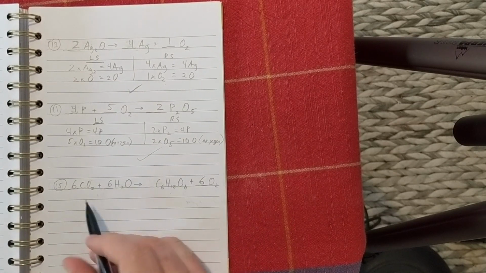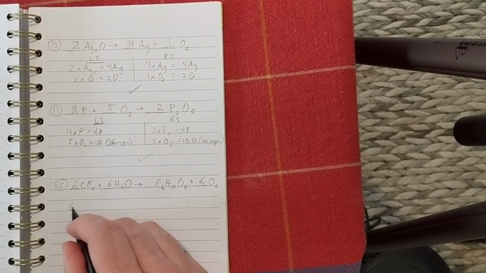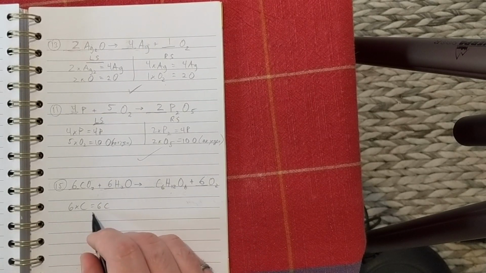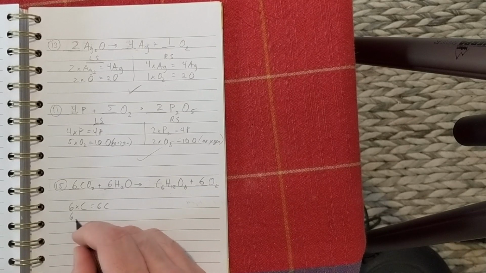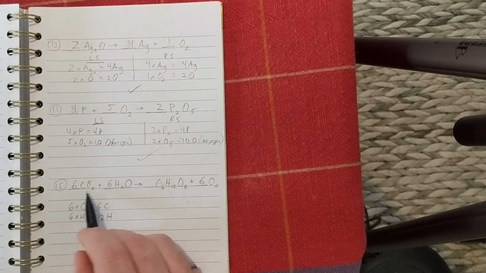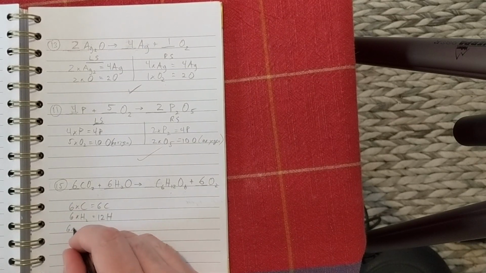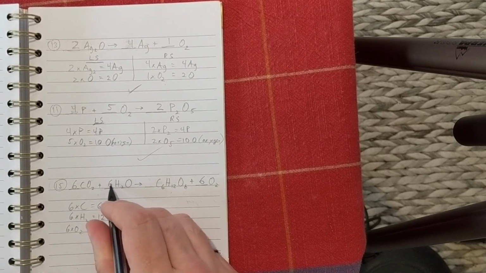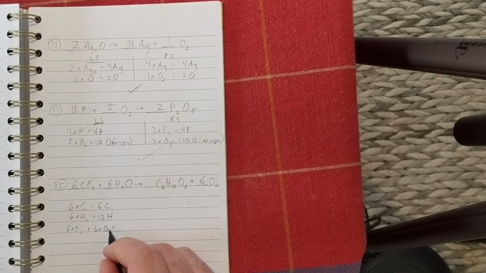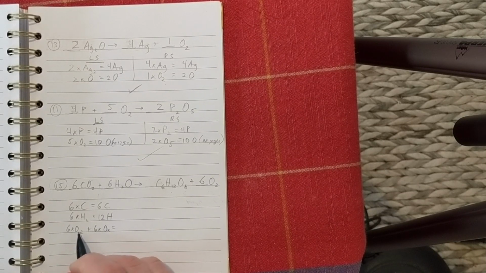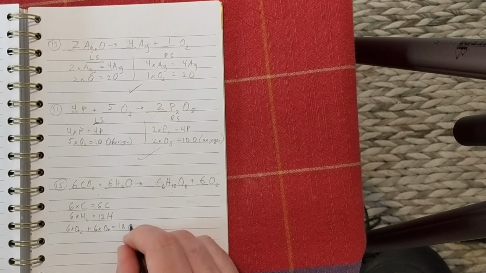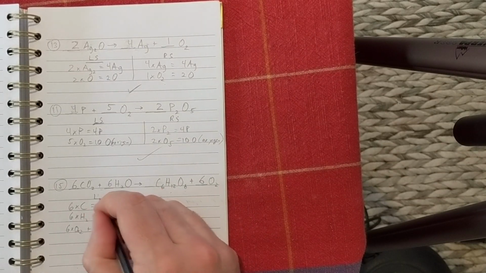Let's write it out to double check. So on the left side, we have 6 carbons, 6C. We have 6 times H2 is 12 hydrogens. And then oxygens, we have 6 times O2, and then we also have 6 times O. So that's 12 and 6 is 18 oxygens on the left side of the equation.